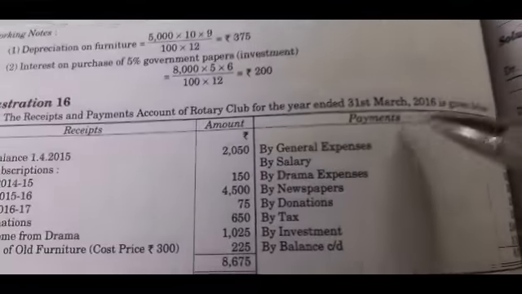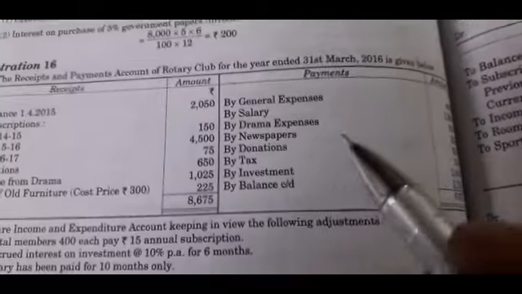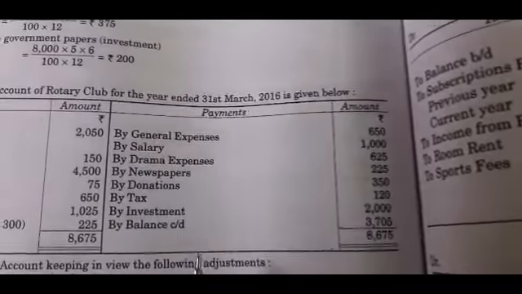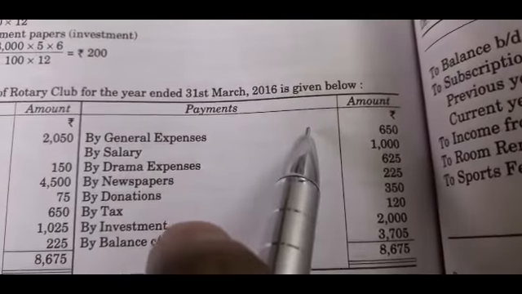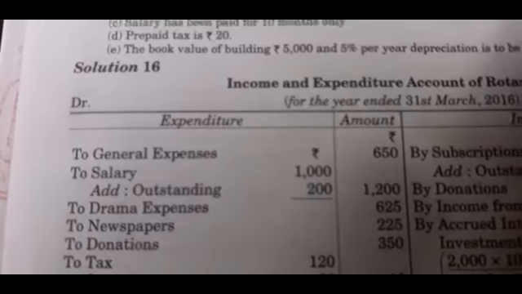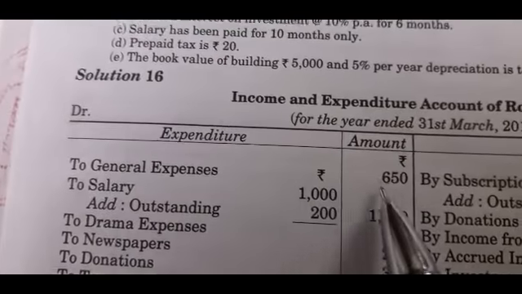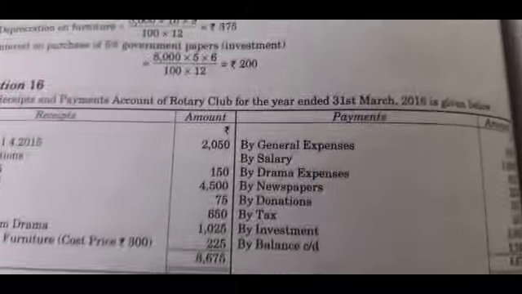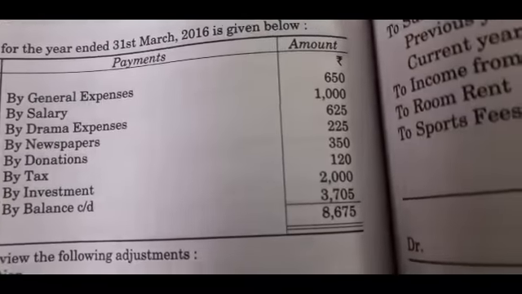We'll start with the payments. First payment is by general expenses, rupees 650. So on the expenditure side, to general expenses, 650. By salary, 1000.